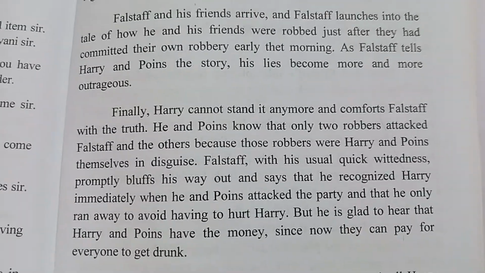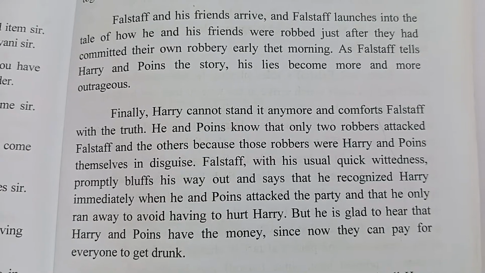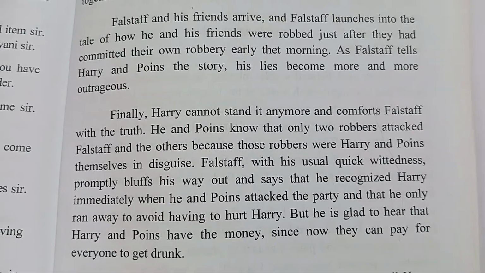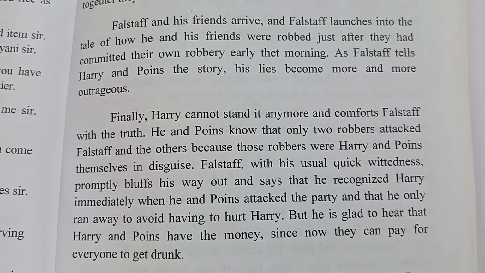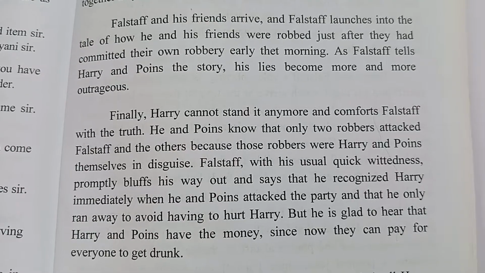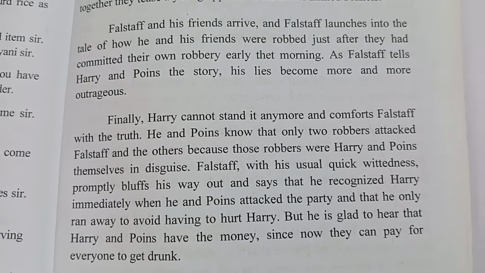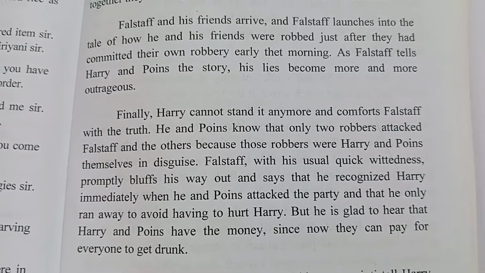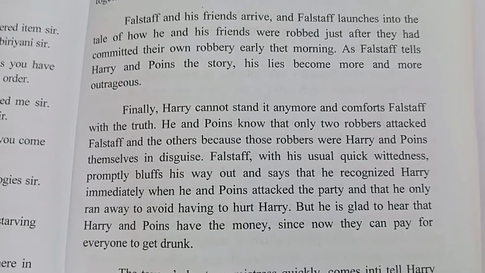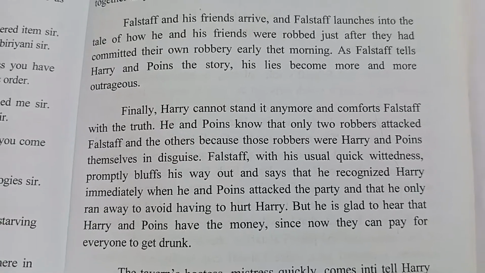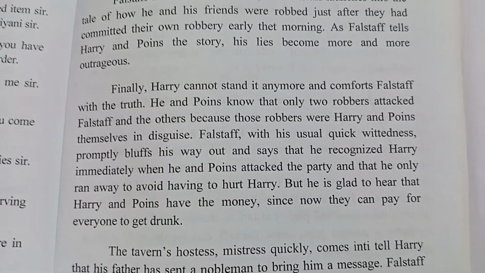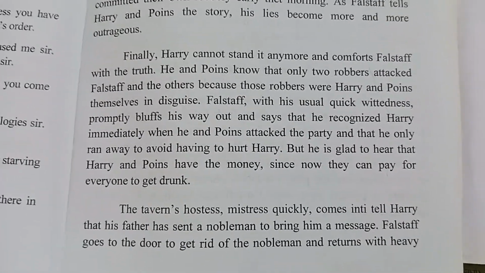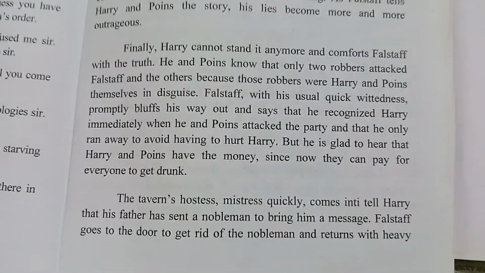Falstaff, with his usual quick-wittedness, promptly bluffs his way out and says that he recognized Harry immediately when he and Poins attacked the party, and that he only ran away to avoid having to hurt Harry. But he is glad to hear that Harry and Poins have the money, since now they can pay for everyone to drink. Now they have money, so they're going to make merry because they have robbed it. They know they can pay however much they want after drinking.